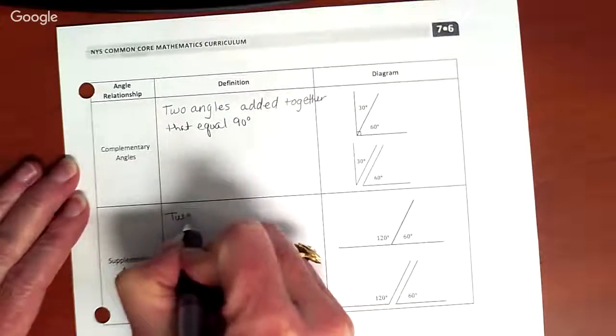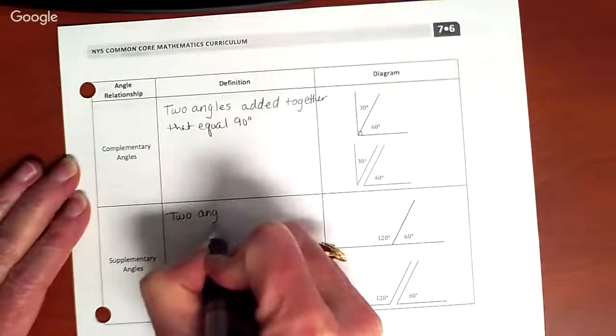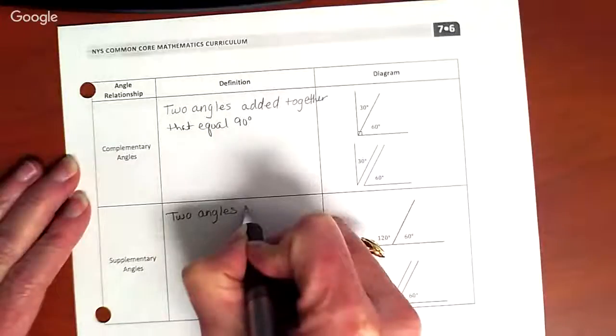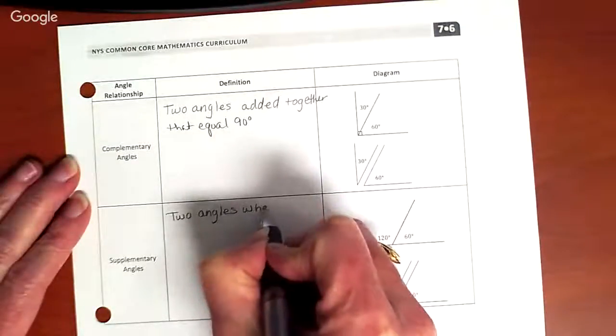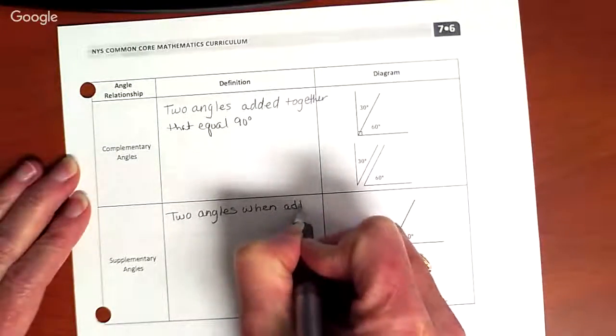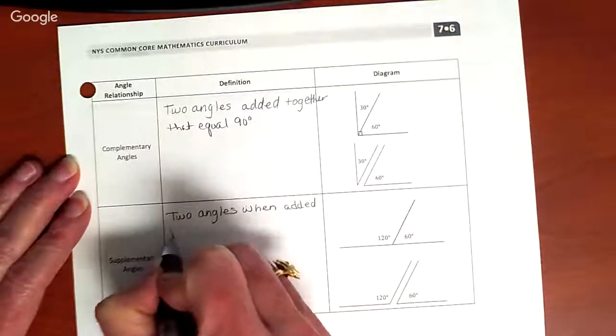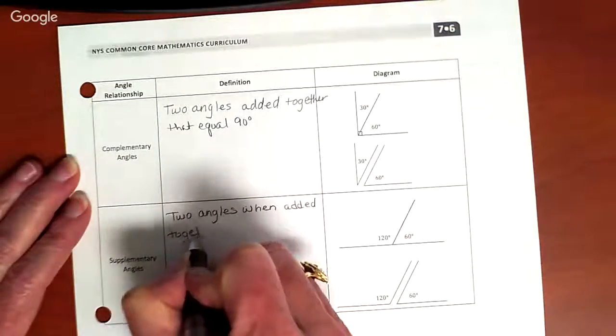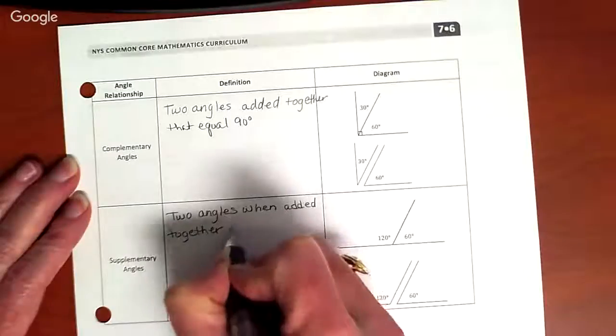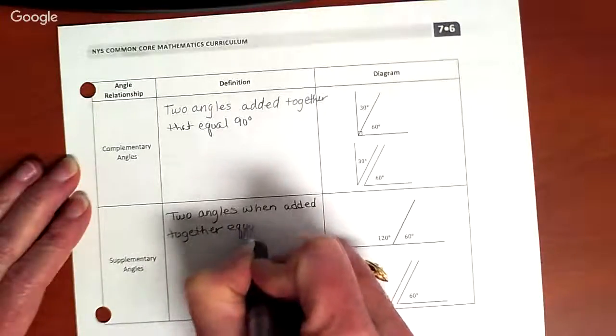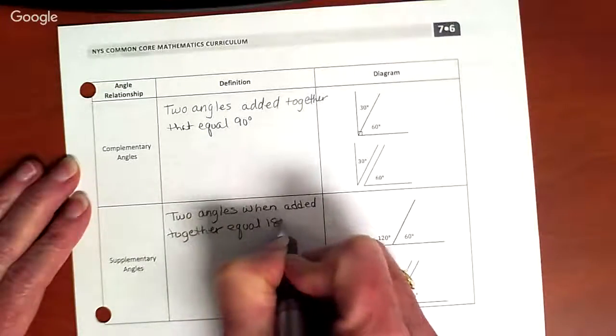Supplementary are two angles when added together equal 180 degrees.